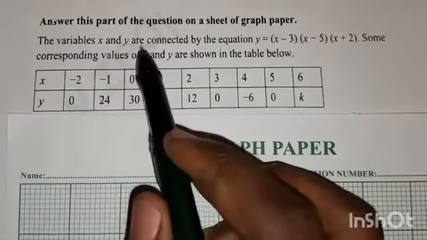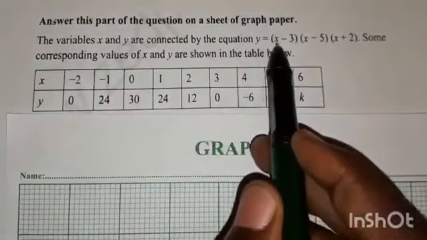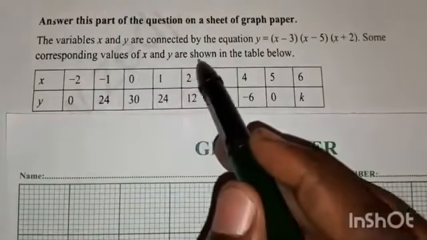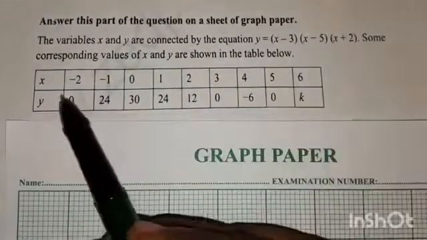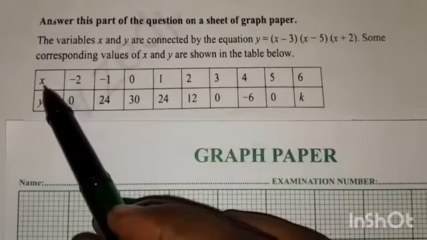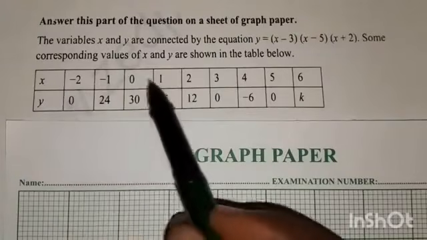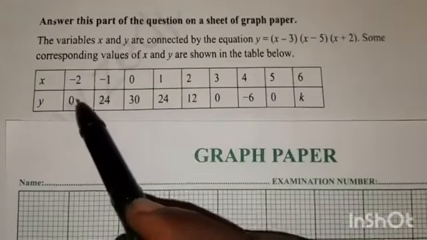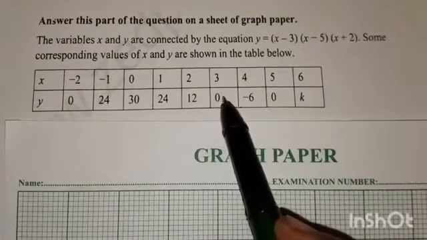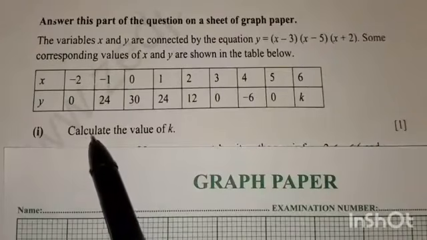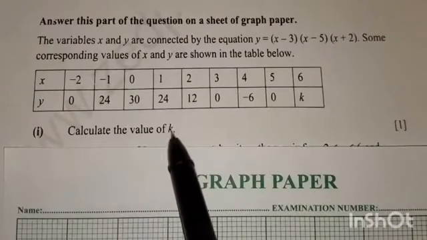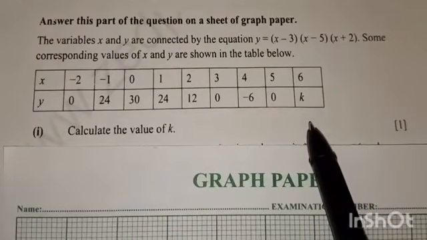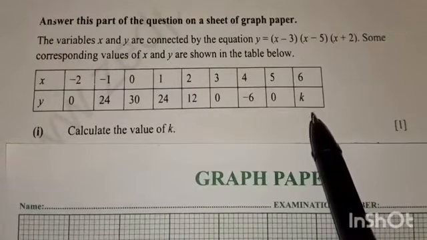The variables x and y are connected by the equation, this one here. Some corresponding values of x and y are shown in the table below. So here is the table. You can see that these are the x values, and these are the y values. Now the first question says calculate the value of k. So this is the k that they want you to calculate.